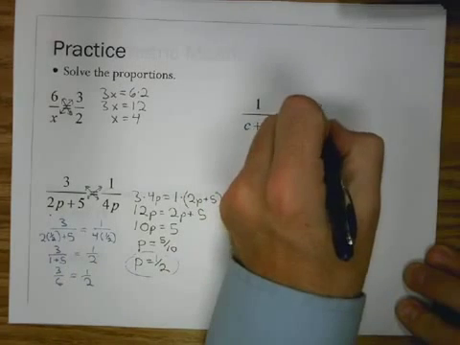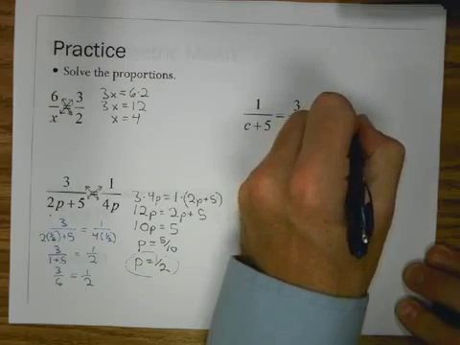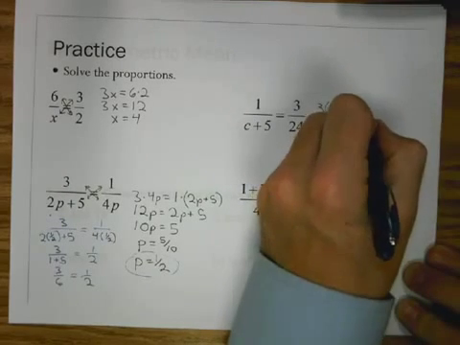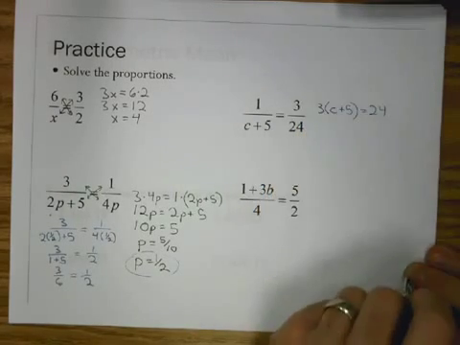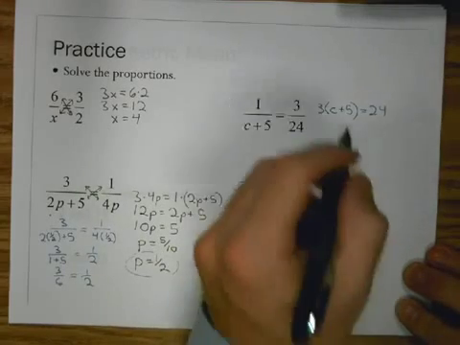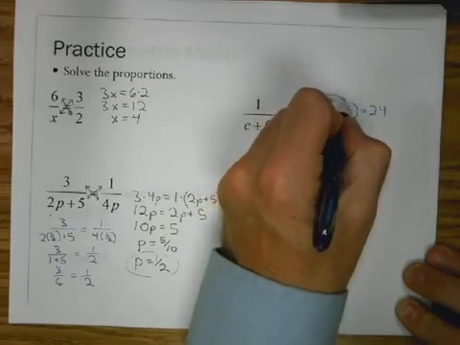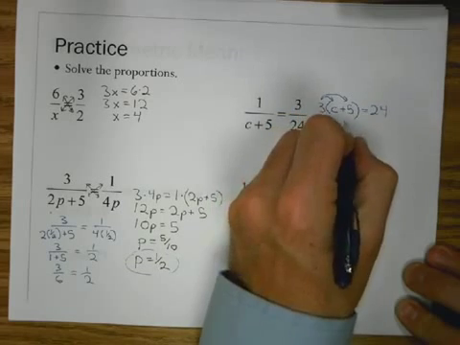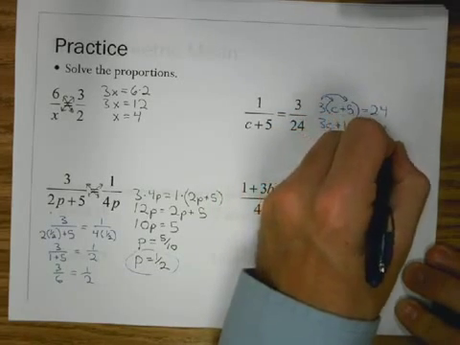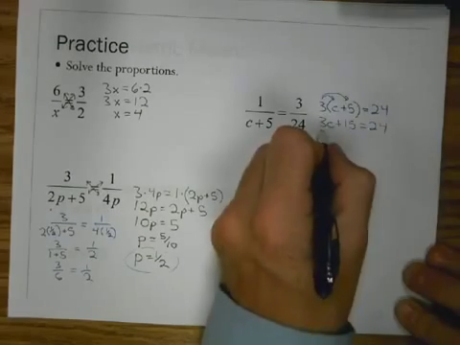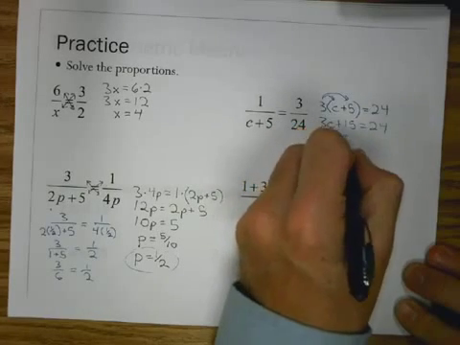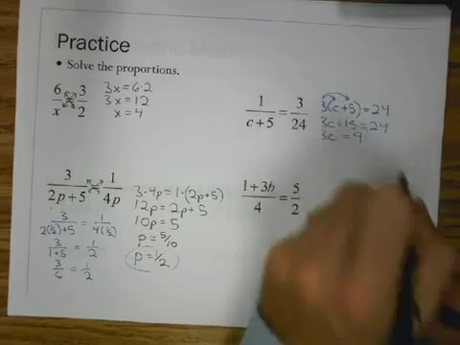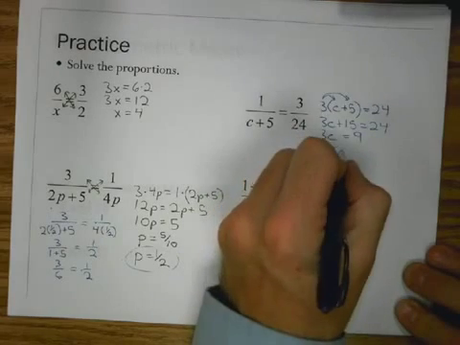Okay, we keep going here. I have 1 over c plus 5 equals 3 over 24. So I'm going to multiply 3 times c plus 5, and that's equal to 24, or 24 times 1. Whenever I have to distribute, make sure you multiply both terms, 3 times c and 3 times 5. So I get 3c plus 15 equals 24.